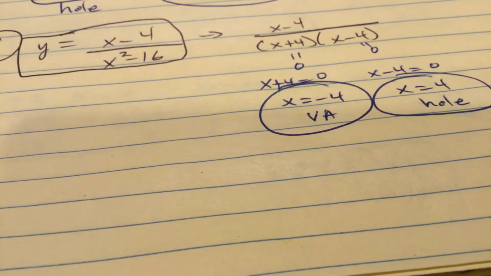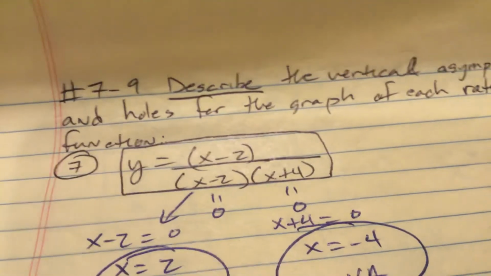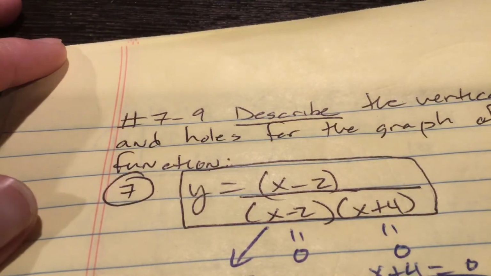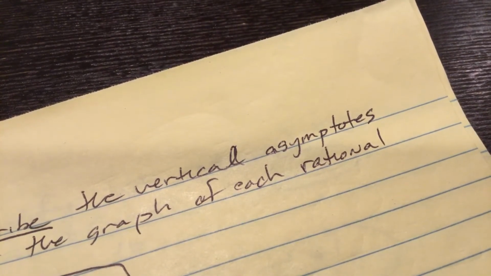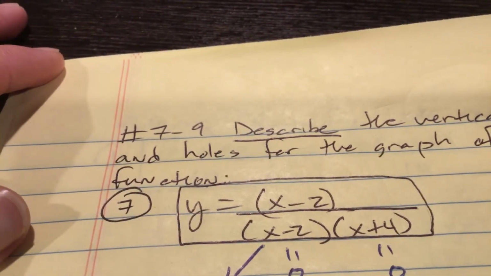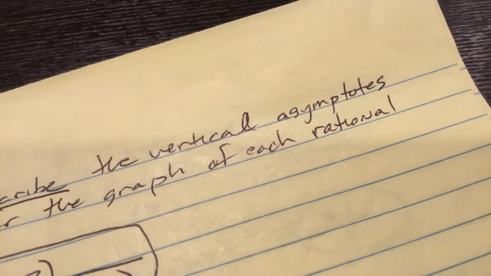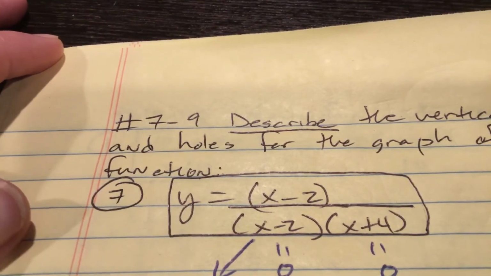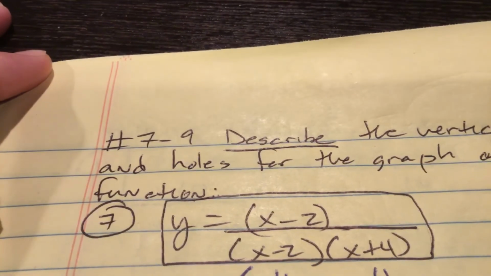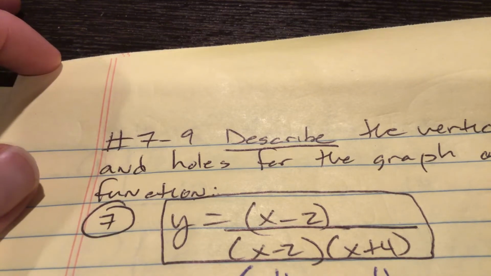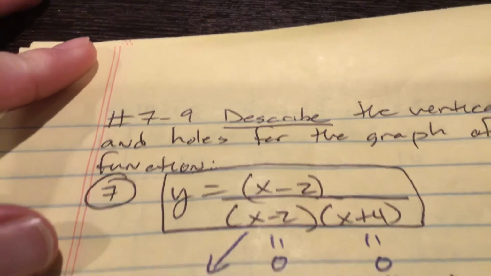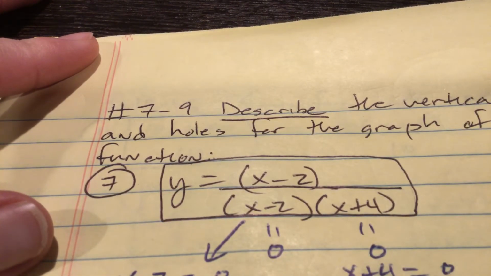Now, on 7 through 9 here, write this down, it says describe, emphasis there, the vertical asymptotes, which can be a hard word to spell initially, and holes for the graph of each rational function. Here's number 7, folks. Write down number 7. Just like before, we're going to set the denominator equal to 0. X minus 2 equals 0. X plus 4 equals 0.